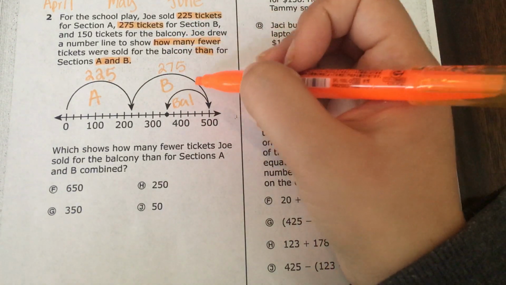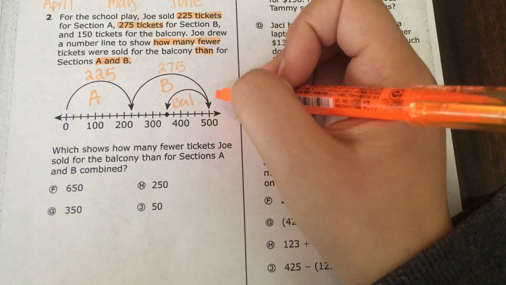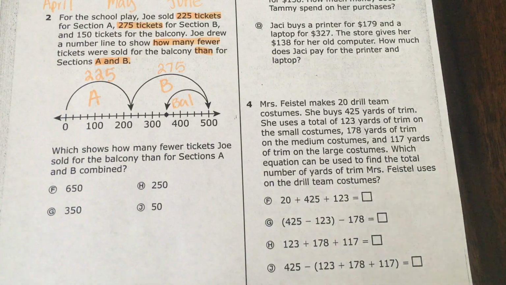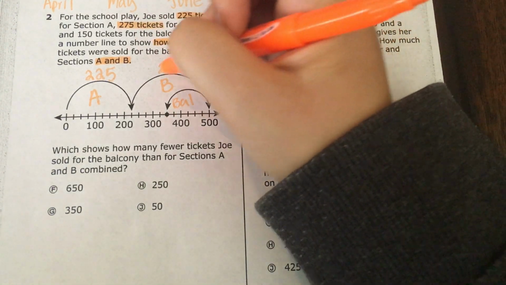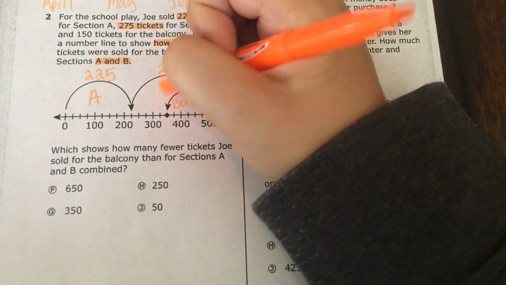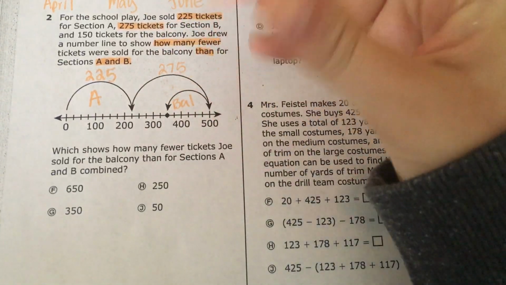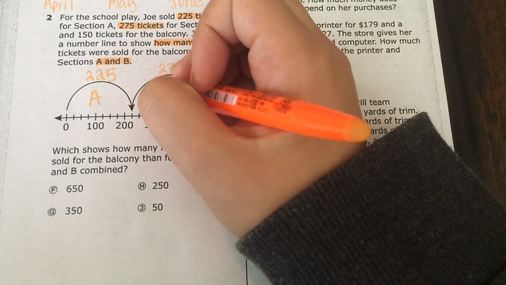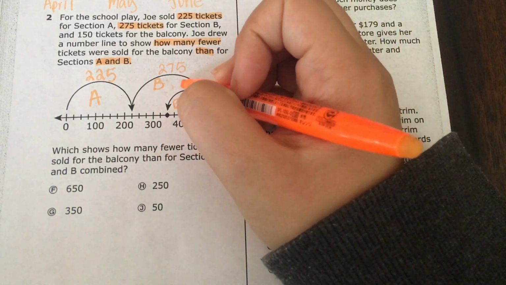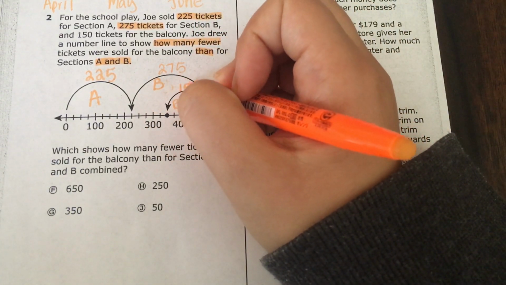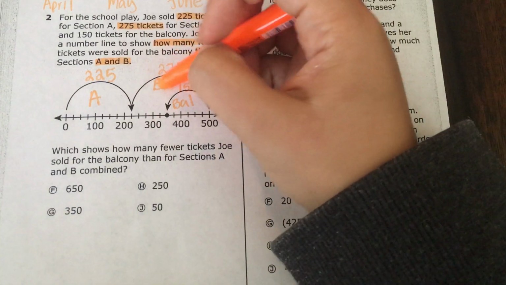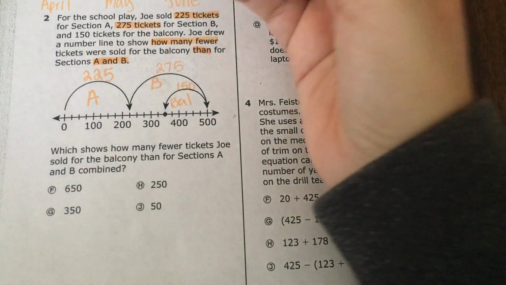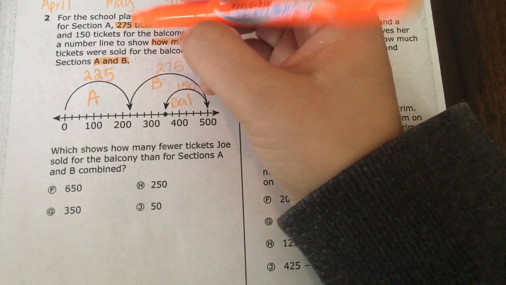And then the balcony was 150. So you know what, let me move this over a little bit so we can have some room. So this is 150. Remember, you need to be writing all this down.